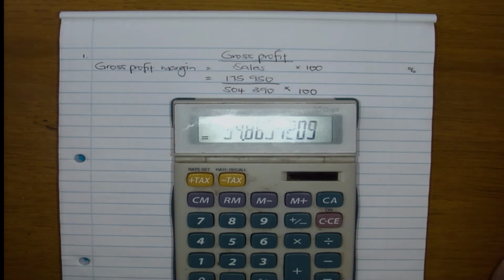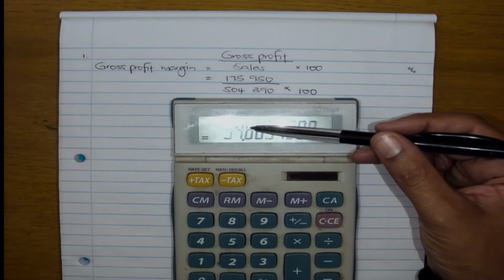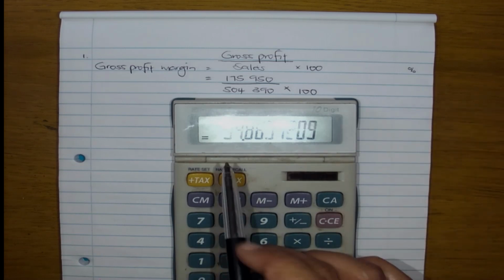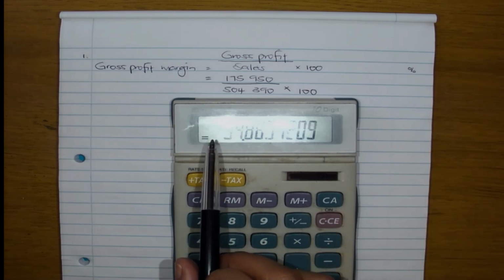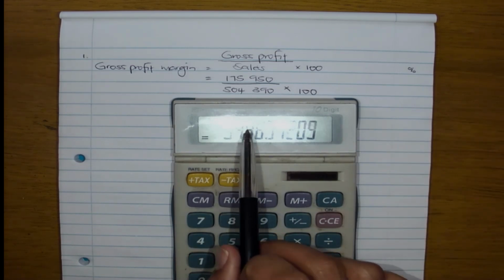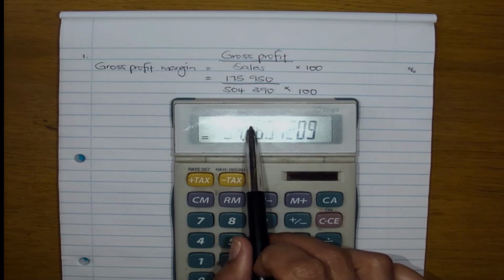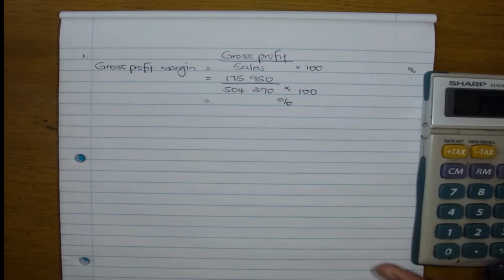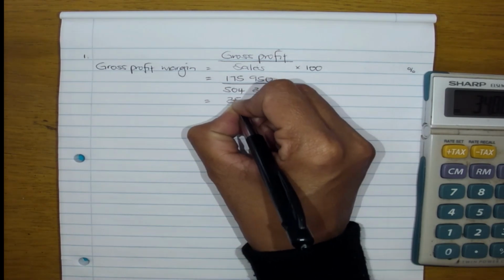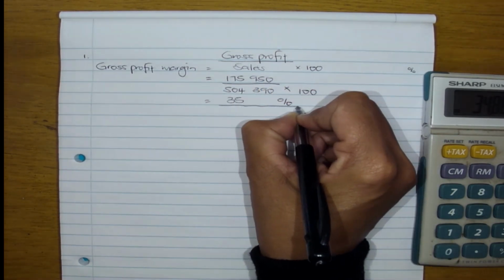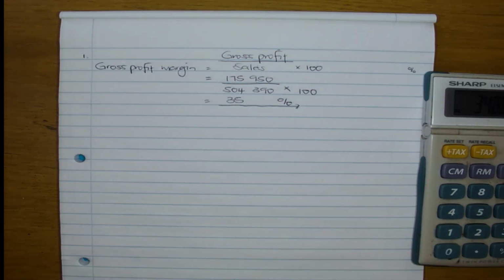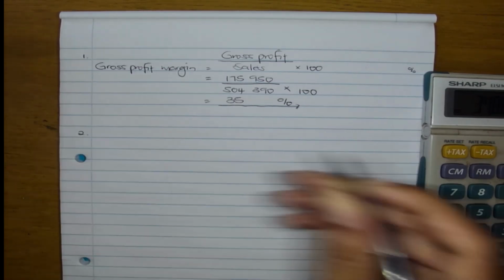Most of the time, the question will say round off. If the question doesn't say round off, you will leave 2 decimals, right? But if it says round off, this answer would then not be 34, but 35, because you're going to round off your 8 to the nearest 10. So the answer will be 35%. So this would be your answer for gross profit. Okay, let's go to number 2.